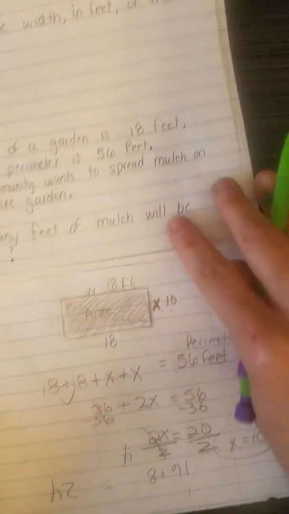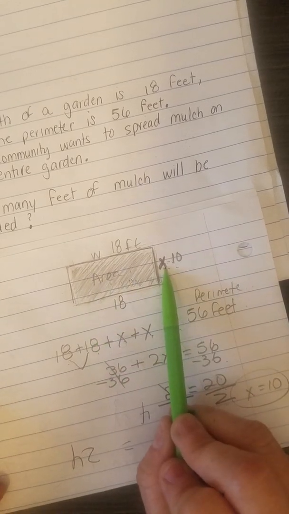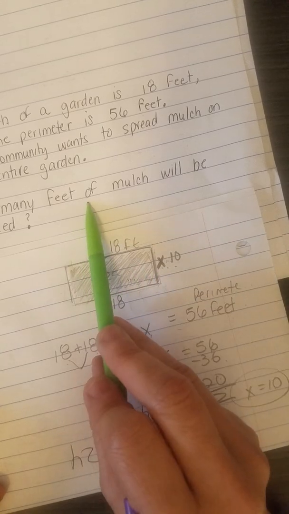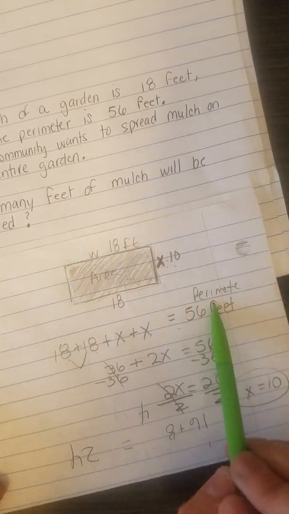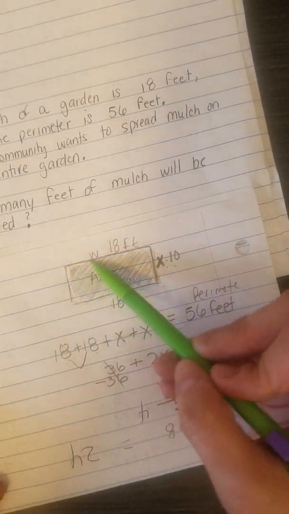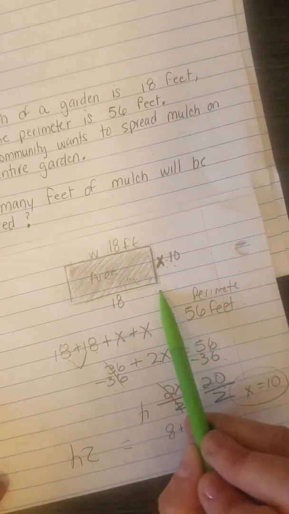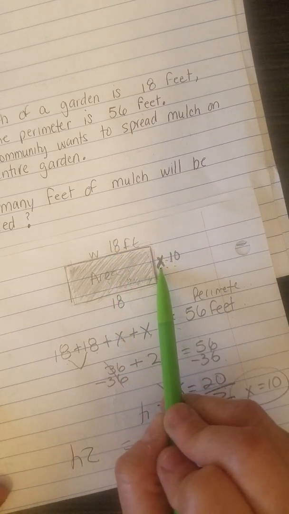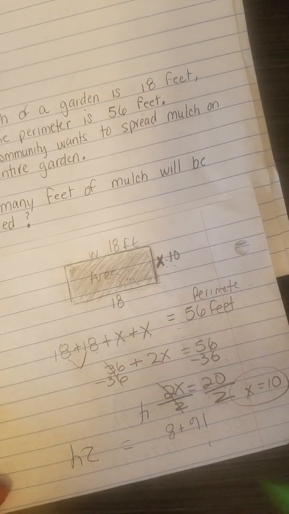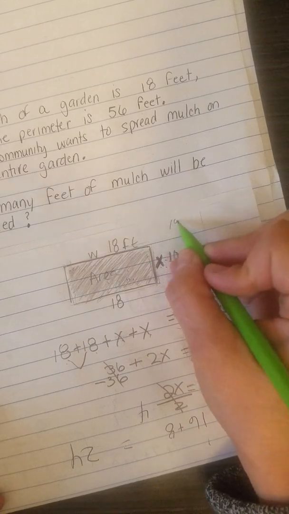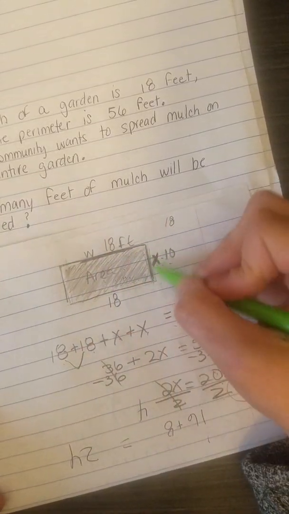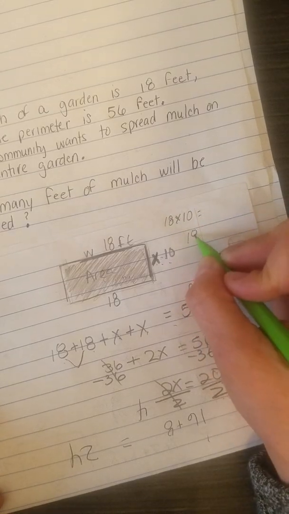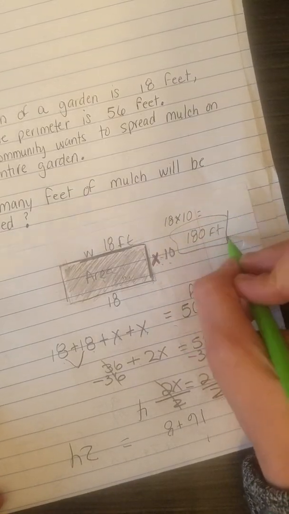Now go back to the question. They're not asking you what the length is. They're not asking you what the width is. They're giving you the width. They're asking you how many feet of mulch will be needed. You know that mulch, you're going to spread it out inside of a garden. So what will be the area? Now that you have the width and the length, you can find the area. Area is width times length. 18 times 10, which is 180. And that is your answer.